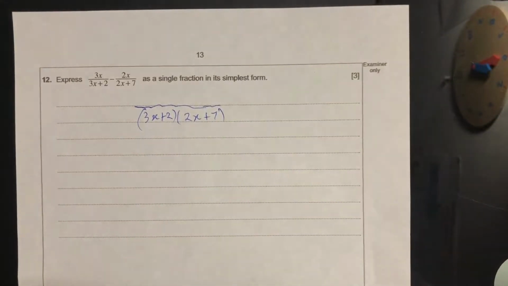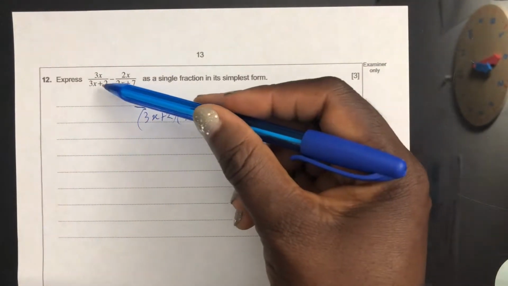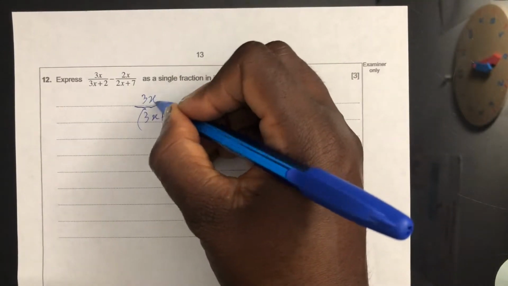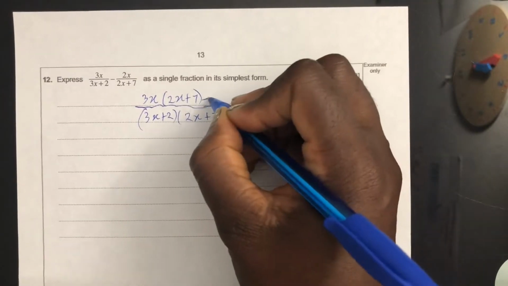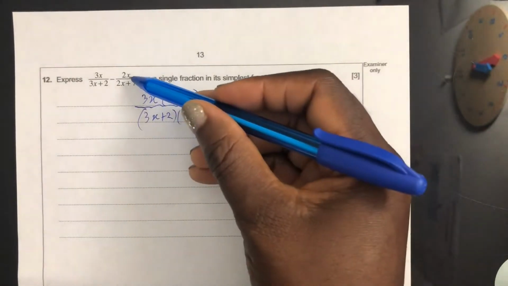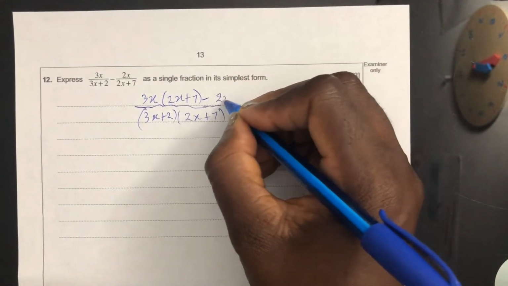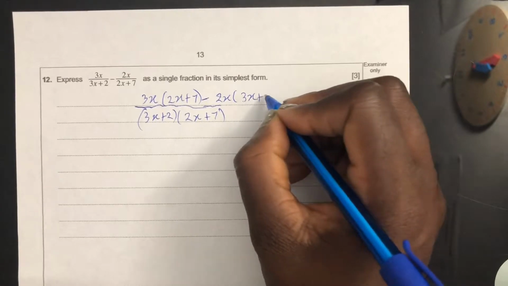Then 3x can go into 3x plus 2, and we would have 3x times 2x plus 7, minus 2x, which goes into 2x plus 7, times 3x plus 2.